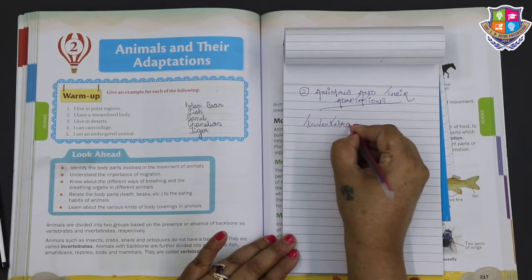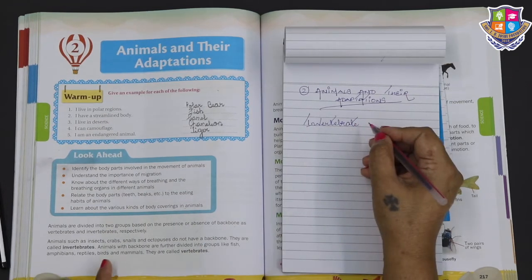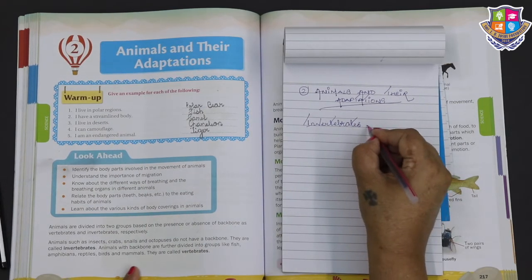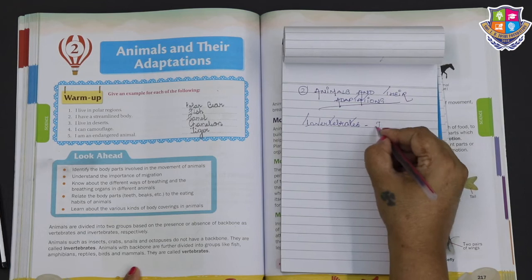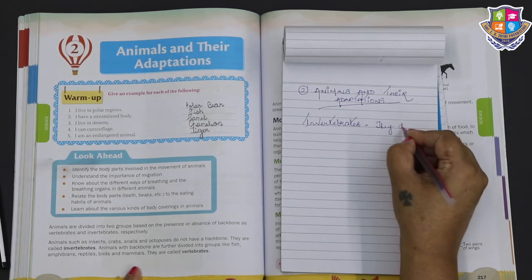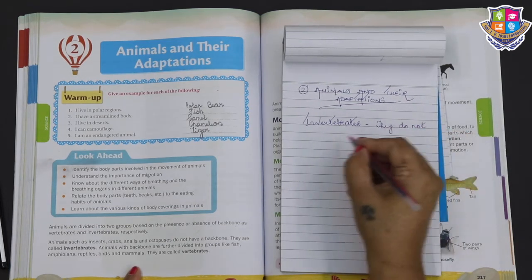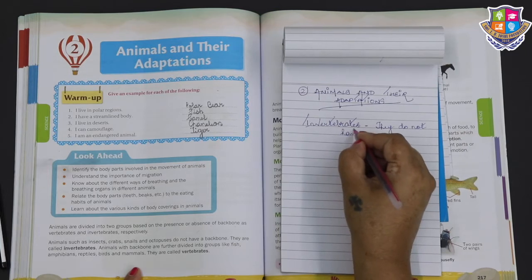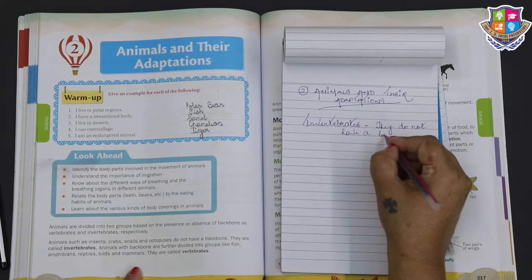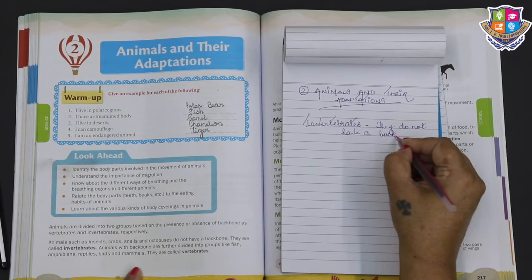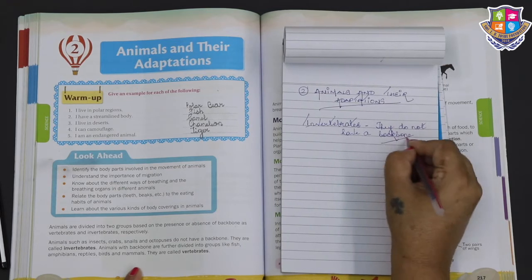They are called invertebrates. Got it? What is the speciality or something exclusive about them? They do not have a backbone. That was great, isn't it? They do not have a backbone.